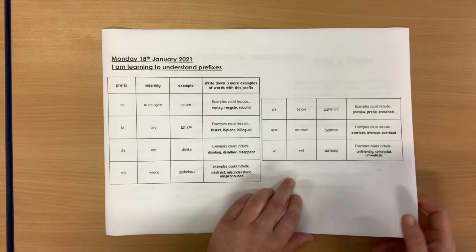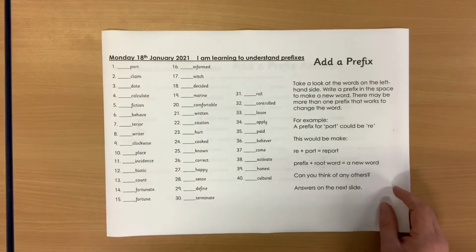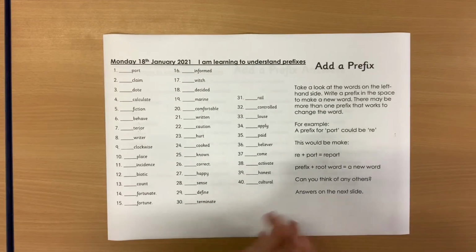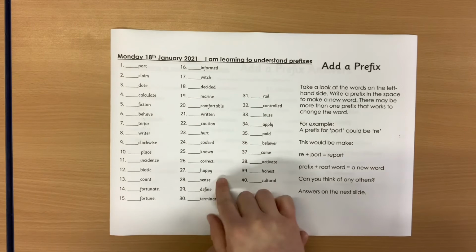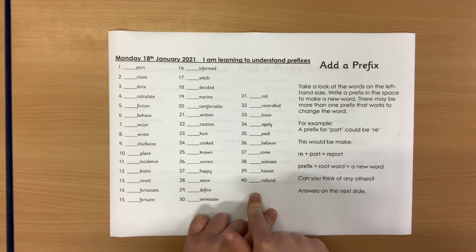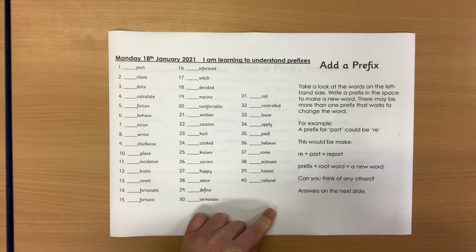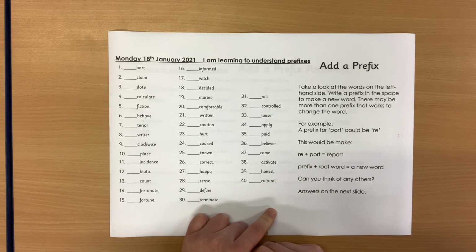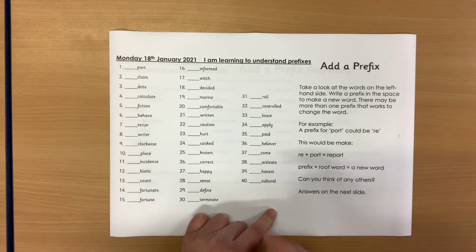And then moving on to our independent work. I have come up with a list of 40 different words. And what I would like you to do is take a look at the words on the left-hand side. Write a prefix in the space provided to make a new word. There may be more than one prefix, so that's the challenge. Can you find out which words have more than one prefix? Remember, the prefix changes the word. So let's take a look at an example.